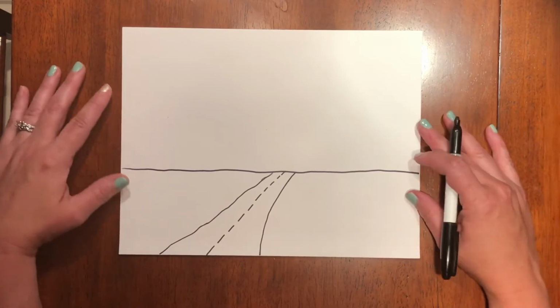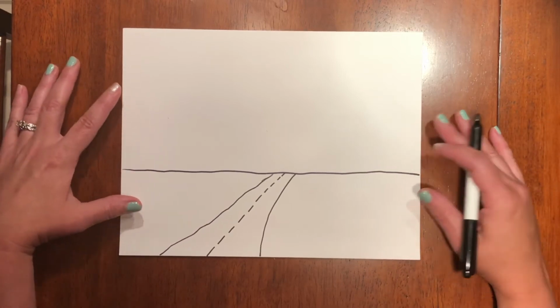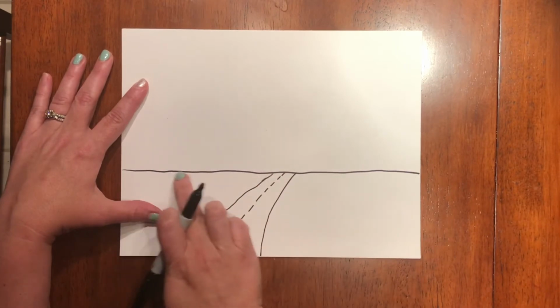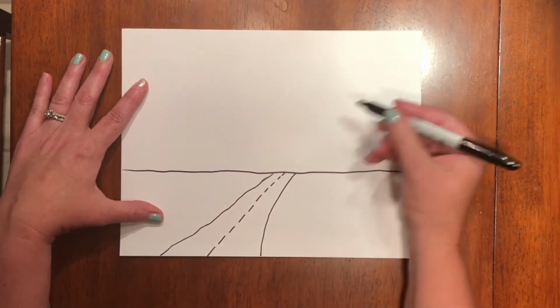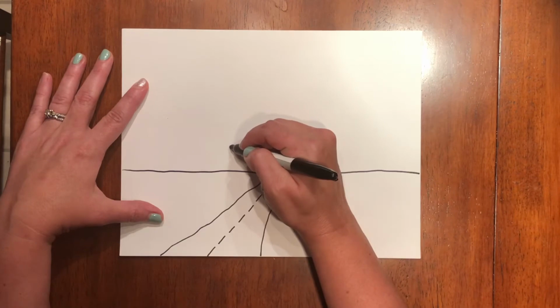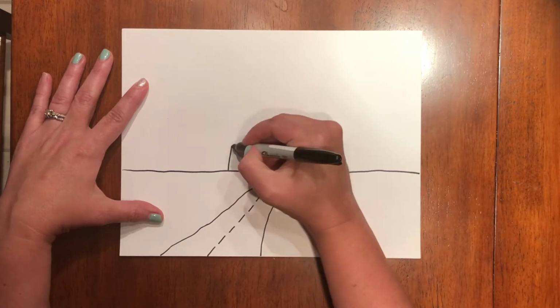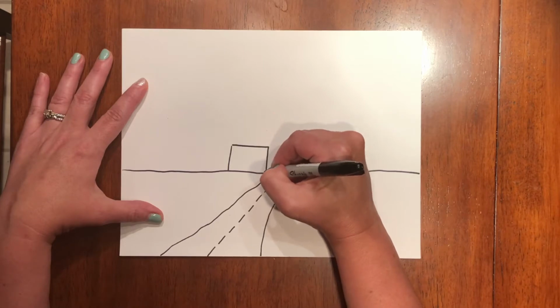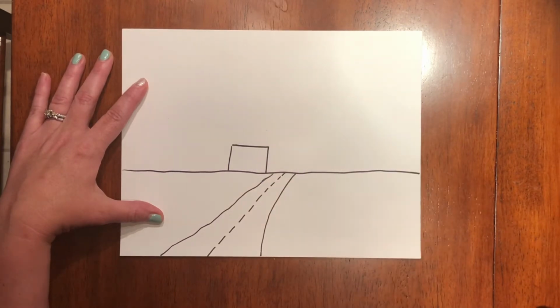The next thing that we're going to add in our drawing is a house. The house is going to sit right on the horizon line. That will be the bottom of the house. So I'm going to draw a rectangle first. That will be the side of our house.